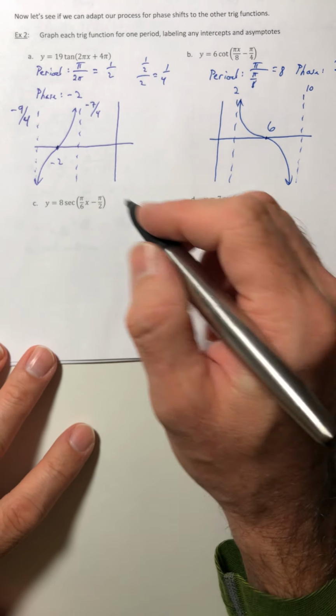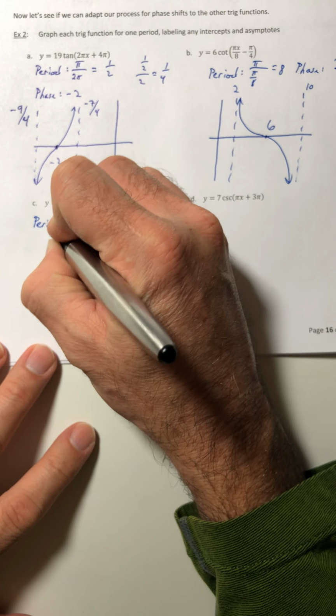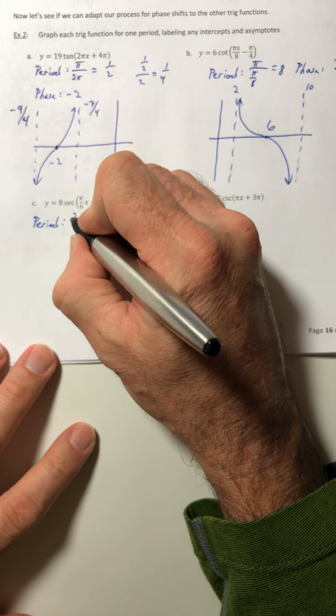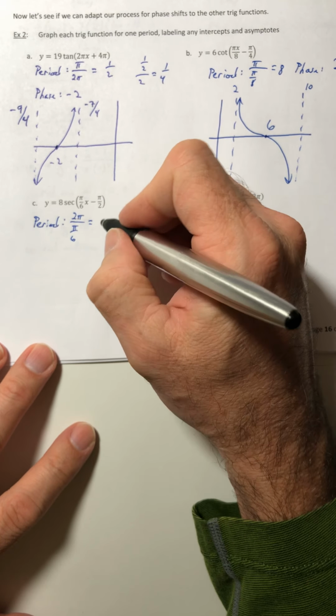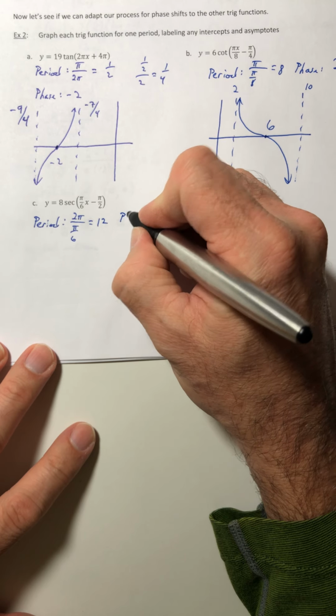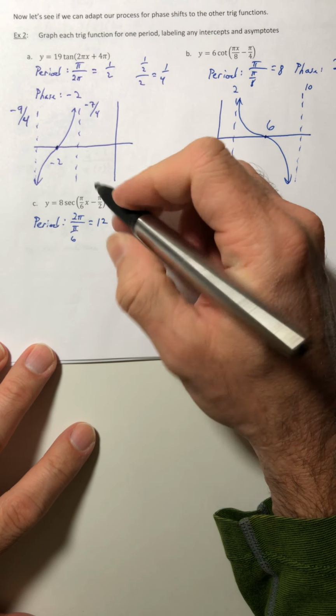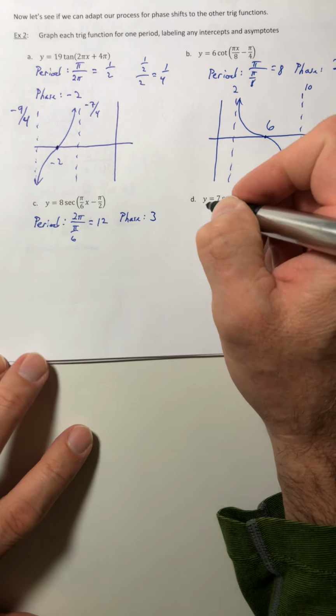See how it is for secant and cosecant. The period, 2 pi over pi over 6, so that's going to equal 12. And the phase, for the angle equal to 0, x is going to equal 3.